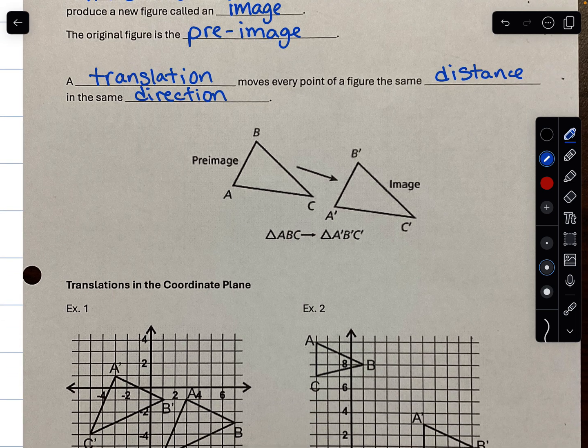So we have an example here. Our pre-image is triangle ABC. The arrow between them means moves onto. And then we call it A prime, B prime, C prime. So this little mark over here means prime.